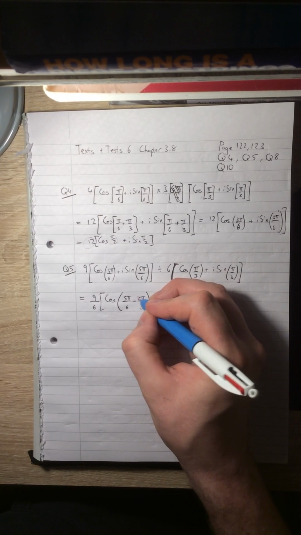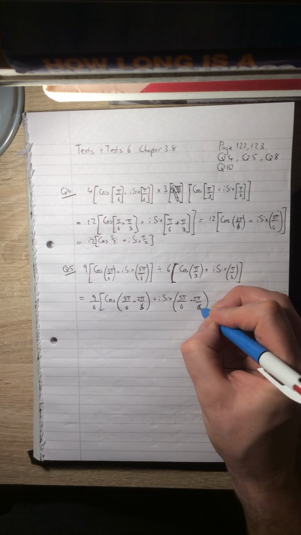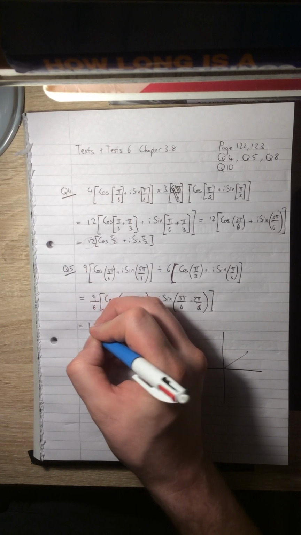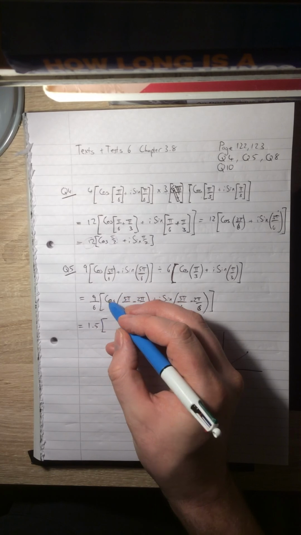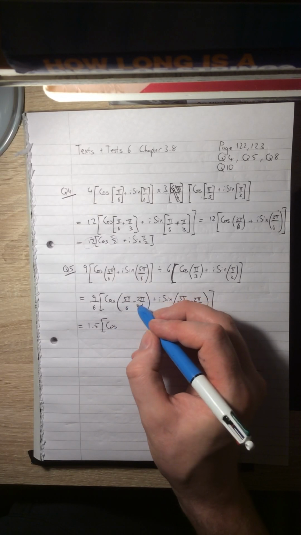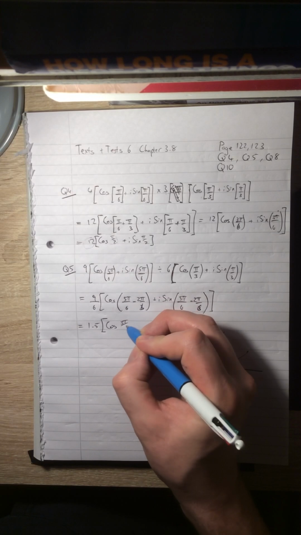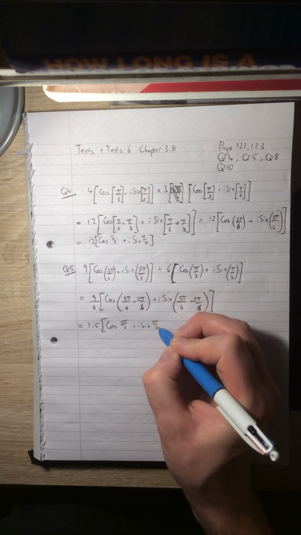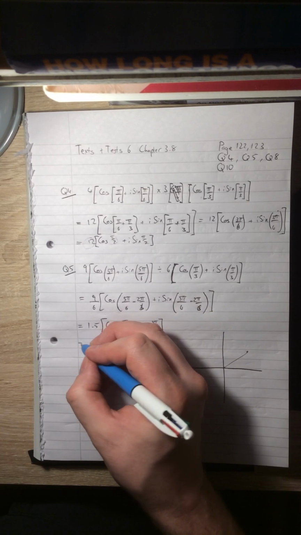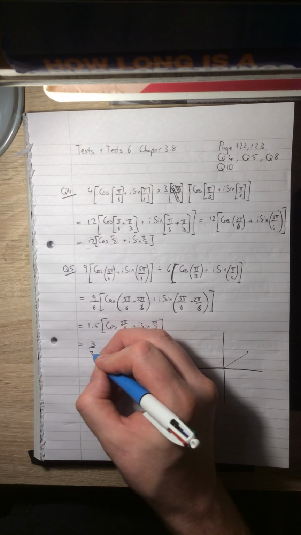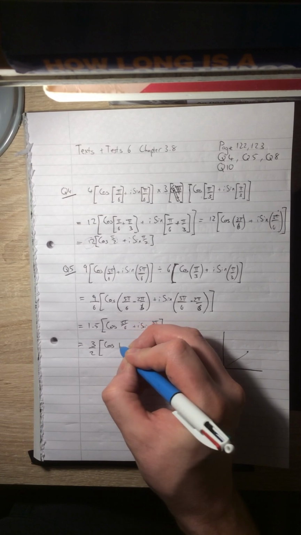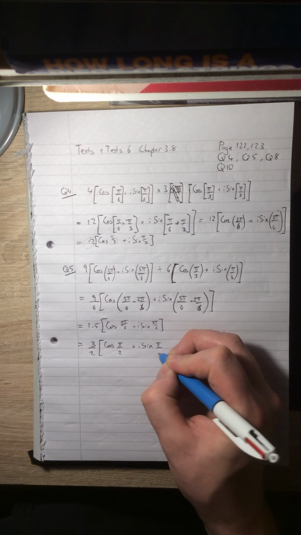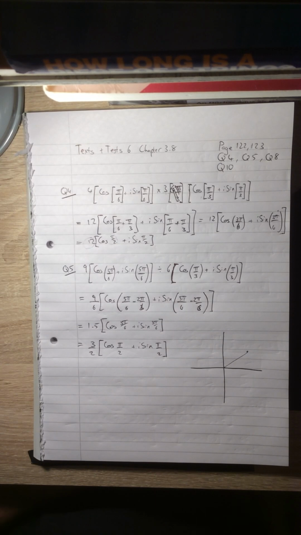Pi over 3 is the same as 2 pi over 6, so that becomes 1.5 cos 3 pi over 6 plus i sine 3 pi over 6. So 1.5 or 3 over 2 maybe, cos pi over 2 plus i sine pi over 2. There's the answer to question 5.